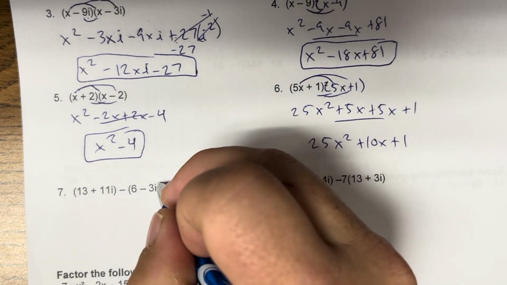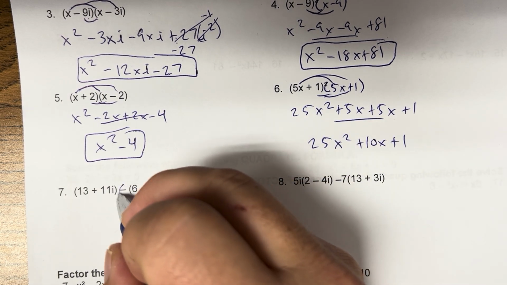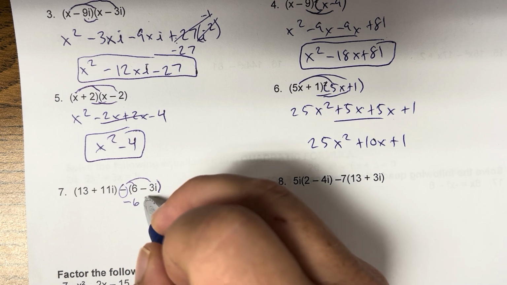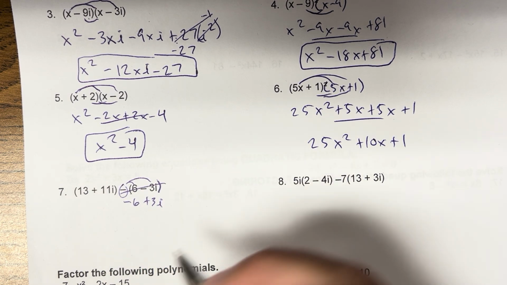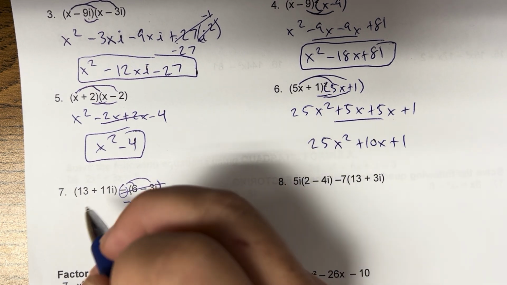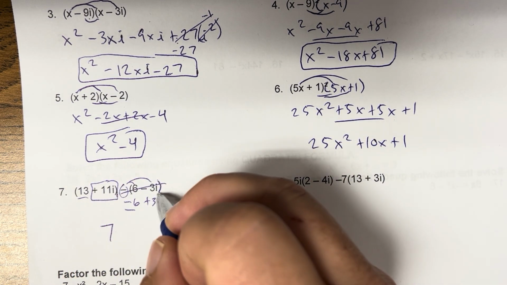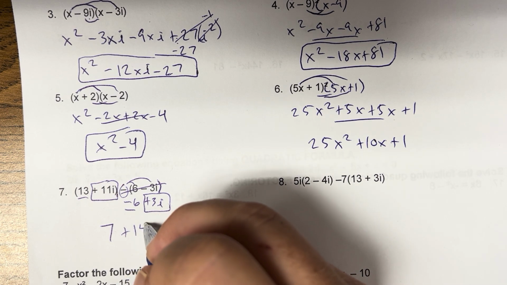Number 13, I forgot this parentheses at the end, but it's subtraction, which means we're going to have to change all the signs after because it's connected to the parentheses. So minus 6 and plus 3i. And now it's just combining like terms. We're not multiplying. So 13 minus 6 is 7. And then we have 11i plus 3i, which is plus 14i.